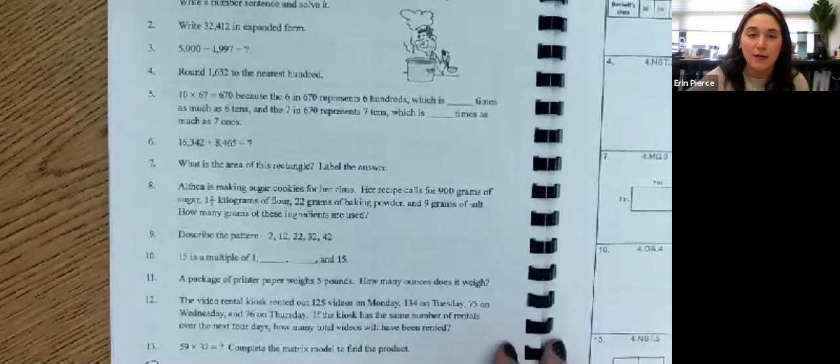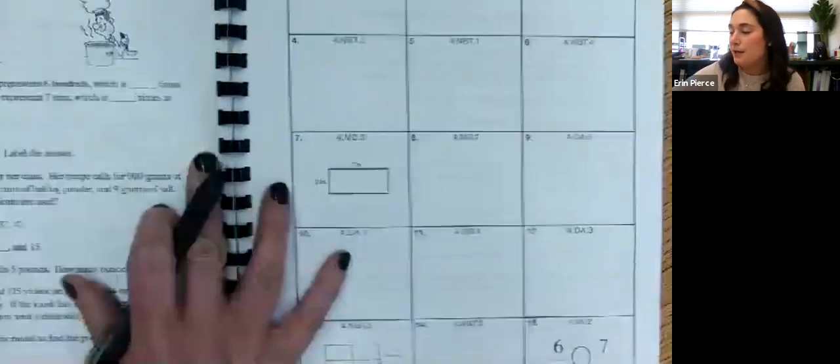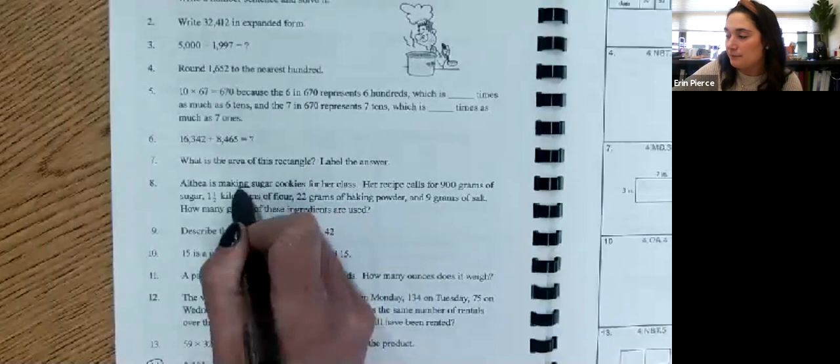Number 8. Althea is making sugar cookies for her class. Her recipe calls for 900 grams of sugar, 1.5 kilograms of flour, 22 grams of baking powder, and 9 grams of salt. How many grams of these ingredients are used? So I know it's been a while since we did grams.